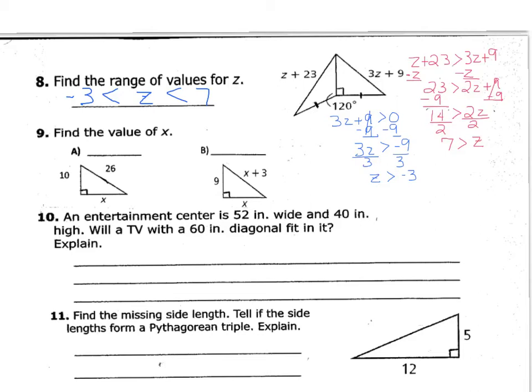Number 9. Oh, I got it right. You got it right. Okay, number 9. Any questions on number 9?